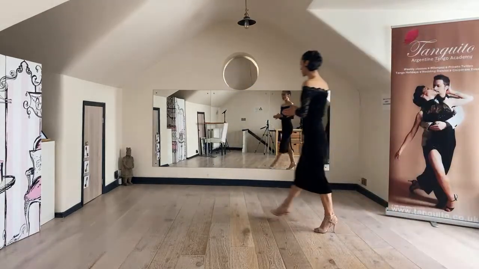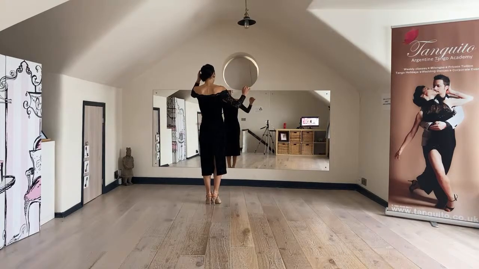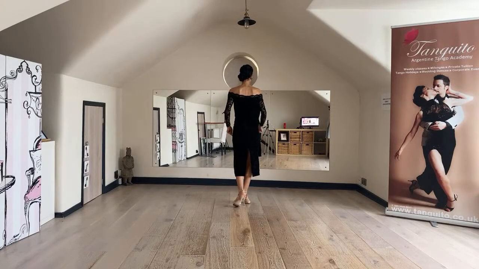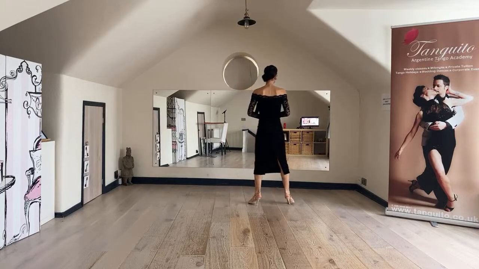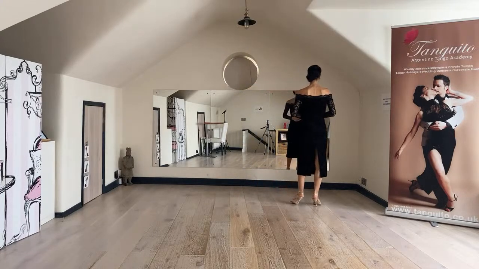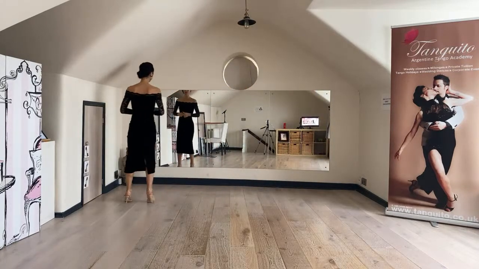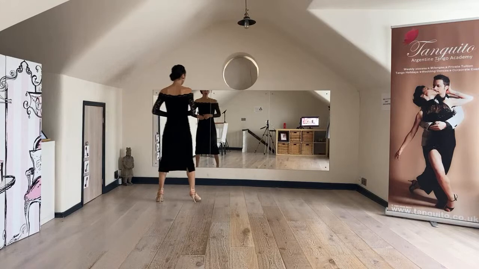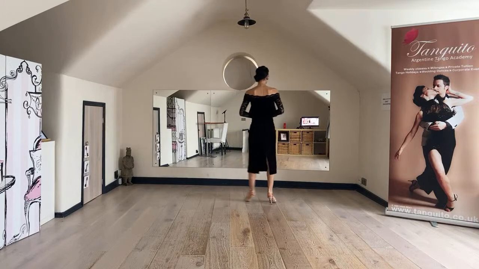Okay, so I'm going to face this way so you can see directly what happens with the footwork. So we're going to have the same counts as the leader. So we're going to go back, change, forward, and now we're going to go side, close, side. From here we could repeat. So I'm going to move this way. 1, 2, 1, 1, 2, 1, 1, 2, 1, 1, 2, 1.